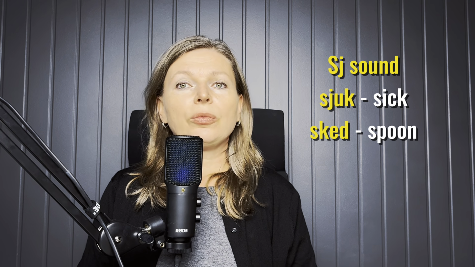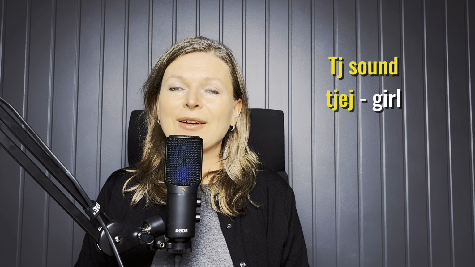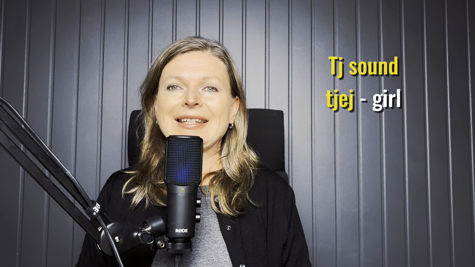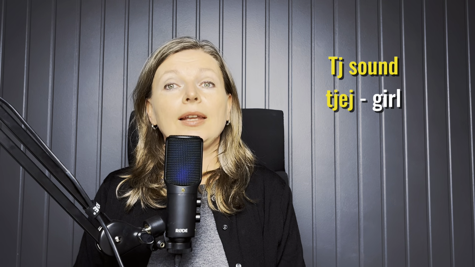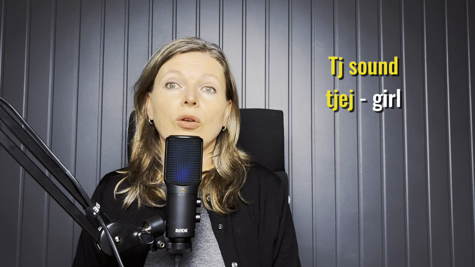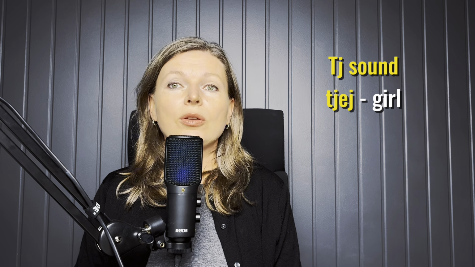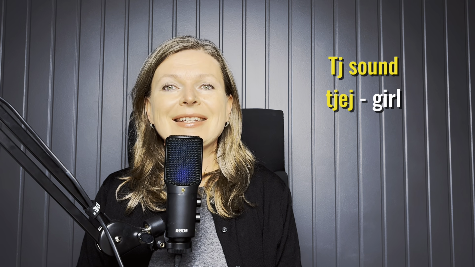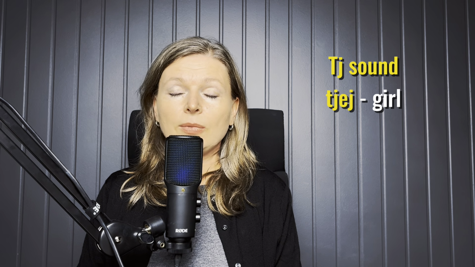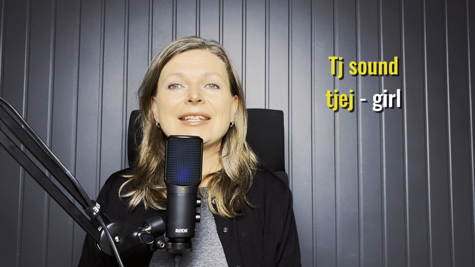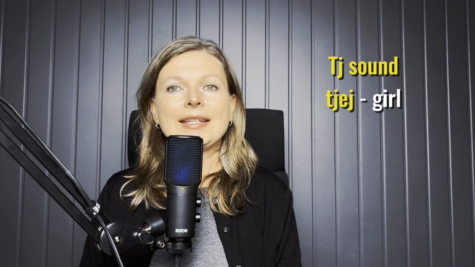Usually we spell it with the combination of SJ and SK. The next sound is the sound sh. We were speaking about it a little bit when we were discussing the letter K, because I said when you combine K with the soft vowels, then you are getting this sound sh. But usually we also spell the sound sh with the combination TJ. So if you see the TJ combination, this is the sound sh, she.